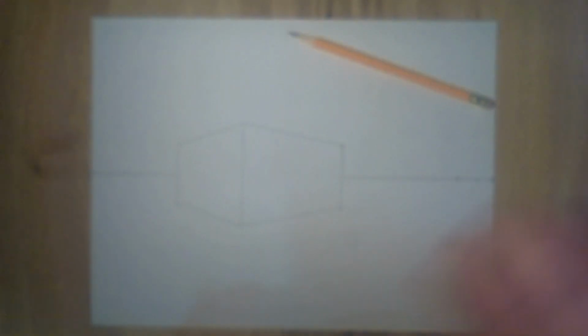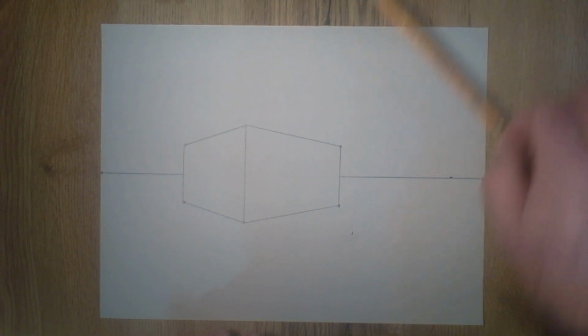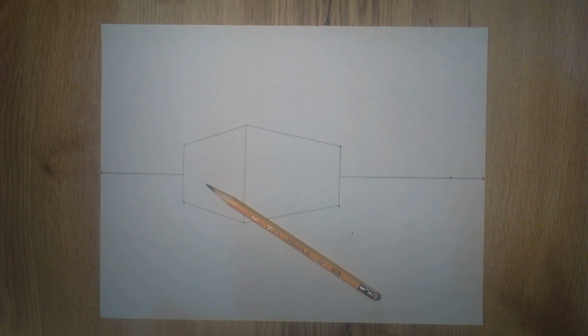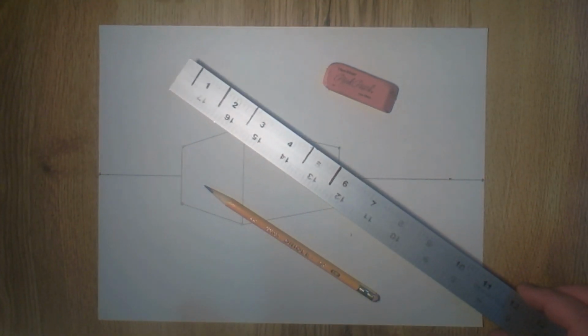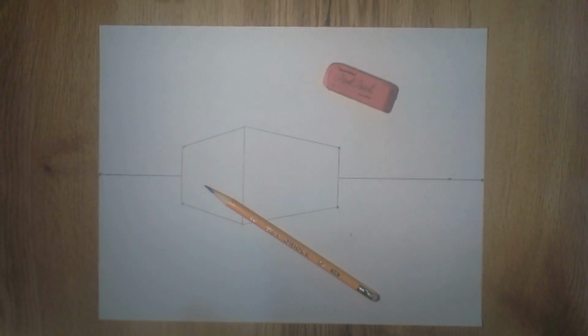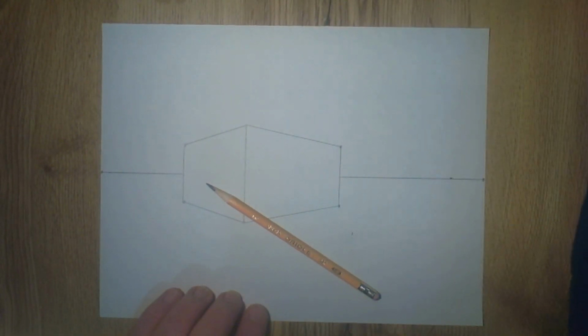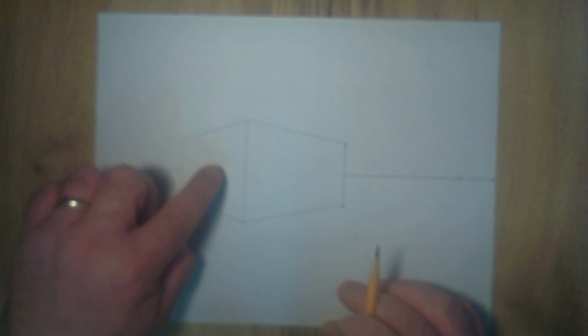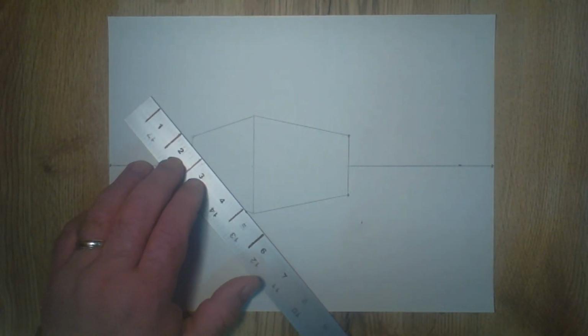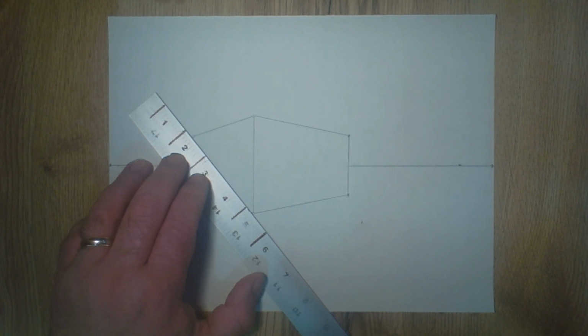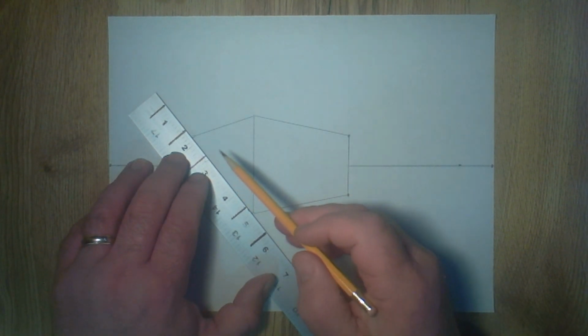There's my basic number 2 pencil, there's my large pink eraser, and yes, I'll be needing a ruler in spots today. Here's the first thing I'm going to do. On this particular side of the building, I am going to draw a diagonal line, corner to corner.